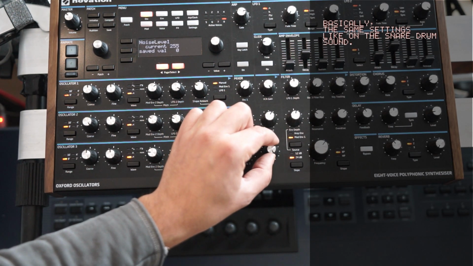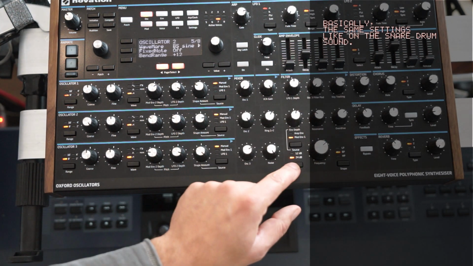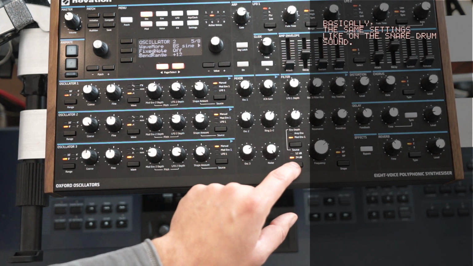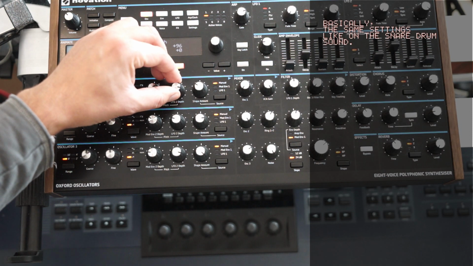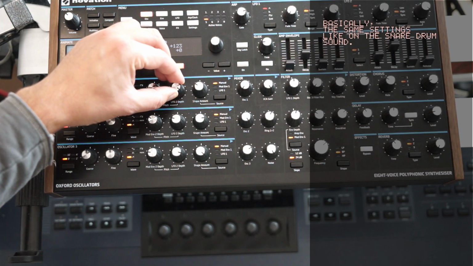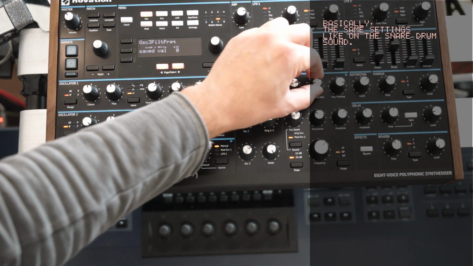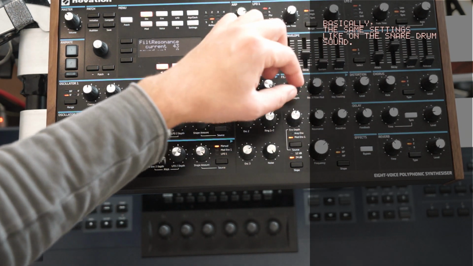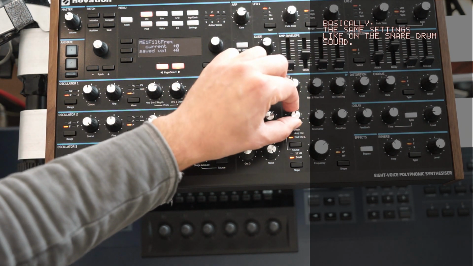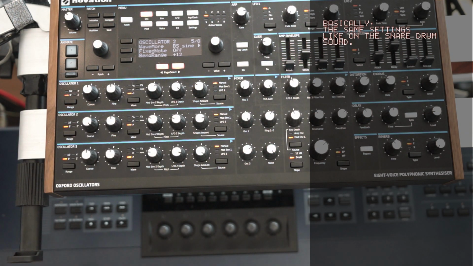Now add some noise. Now let's adjust this just a little bit. Add some resonance to the filter. Okay, let's stick with that.